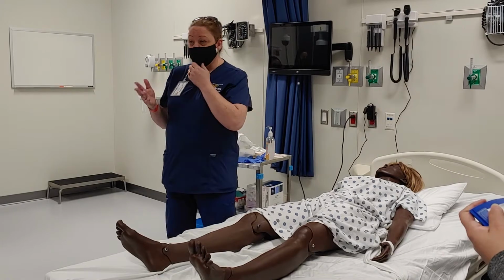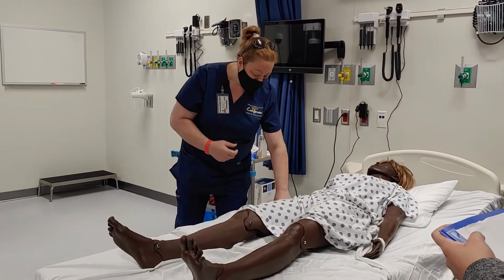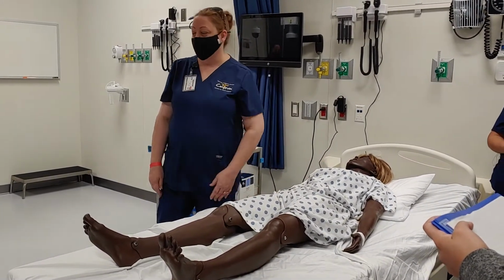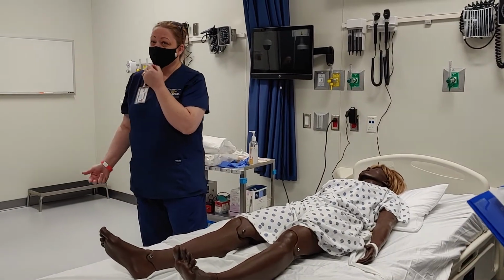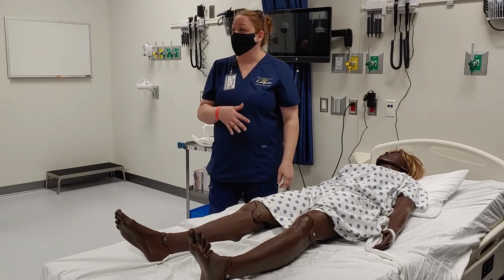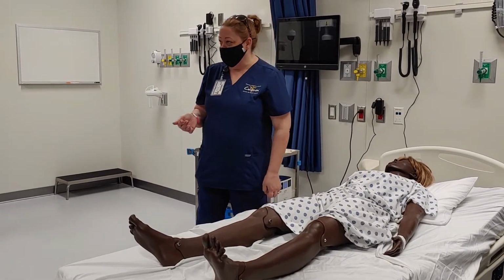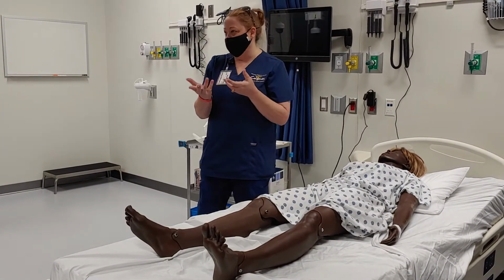So the first thing we're going to do when we come into the room, we're going to introduce ourselves, identify our patient. If they're an inpatient, we can check this as well, their name tag over here. But once we've done that, then we need to ask them if they were told that they were going to be catheterized, right? Make sure they understand what that is, okay? It's simply just inserting a tube into the bladder and draining the bladder.